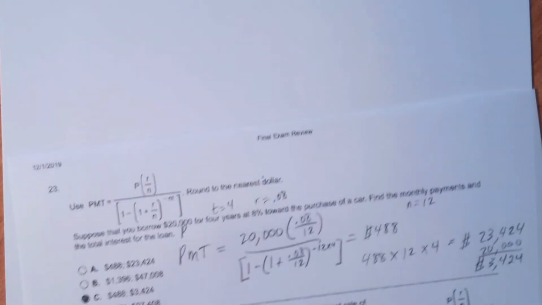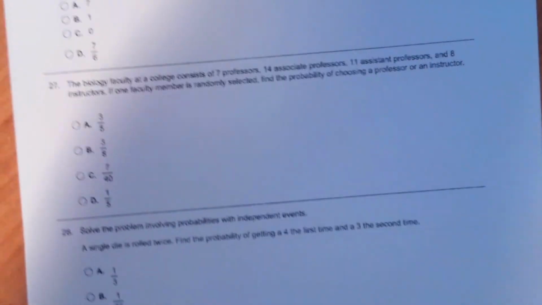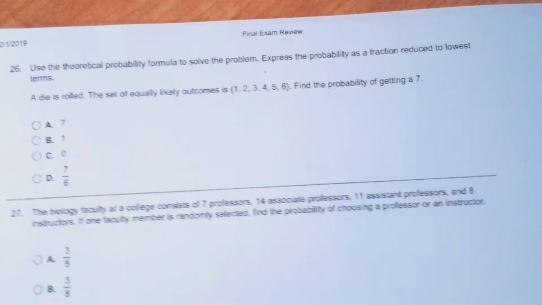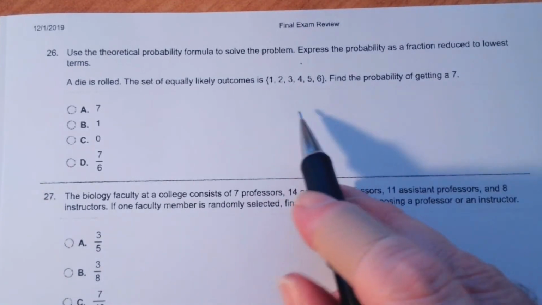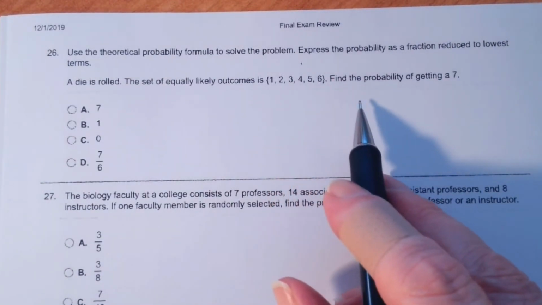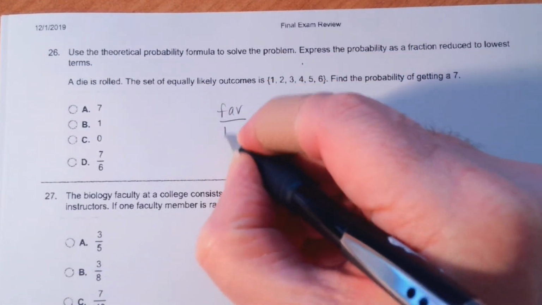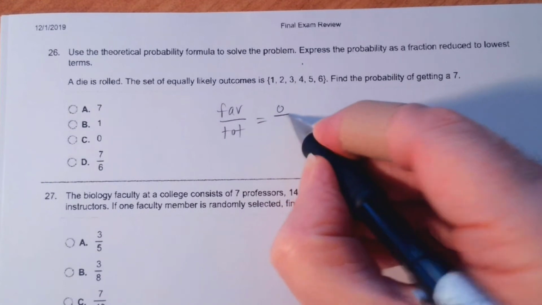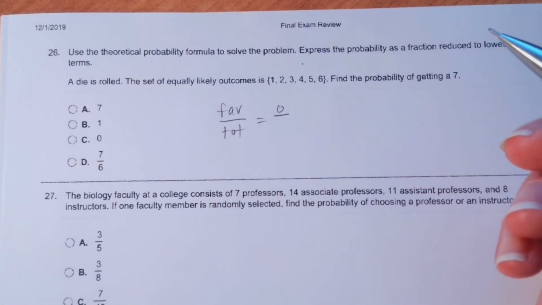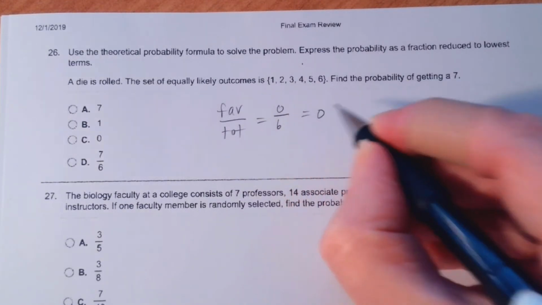Let's move on to number 26. Let's see, when you roll a die, you can get any of the numbers from 1 through 6. What's the probability of getting a 7? Well, it's the number of favorable outcomes divided by the total number of outcomes. There aren't any 7s, so there's 0 favorable outcomes, because you can't get a 7 out of a total of 6 possible outcomes, so you do get 0 here.